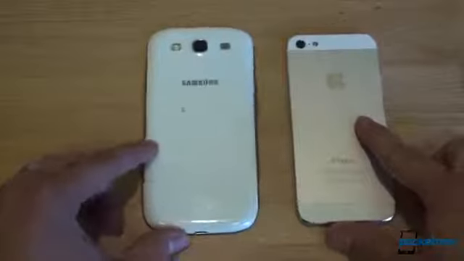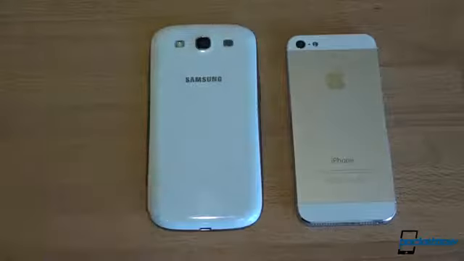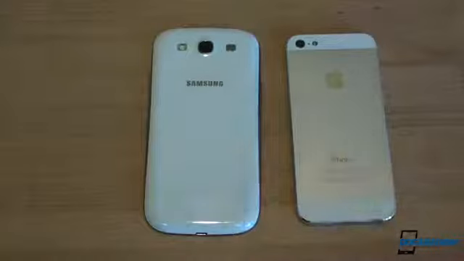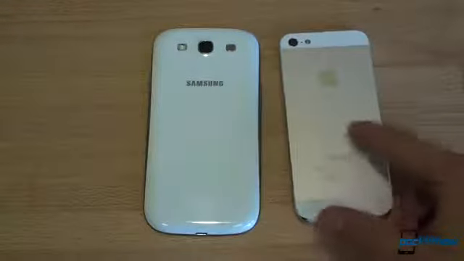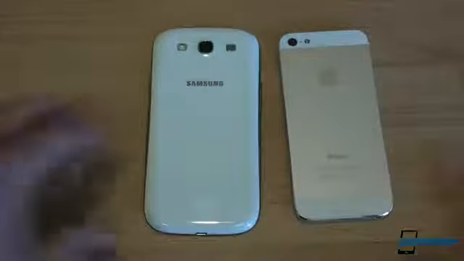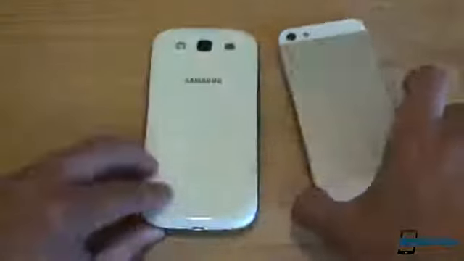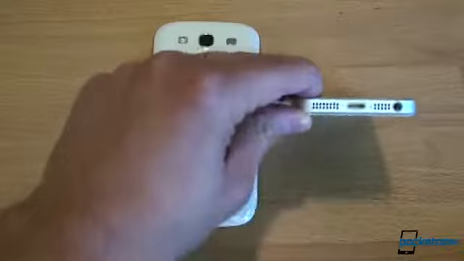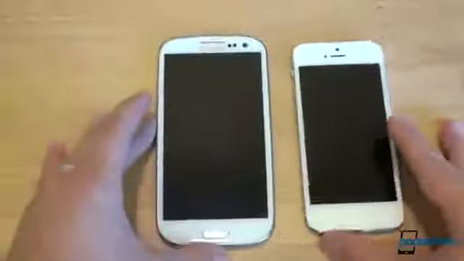The Galaxy S3 has this really shiny plastic on the back, and I always recommend to people that have the Galaxy S3 to get a case because it gets dirty and greasy easily. The iPhone 5, it's still new, remains to be seen whether this brushed aluminum gets dirty and greasy. So far, so good. And on the bottom, Samsung went with the standard micro USB, which is nice, and Apple went with their own proprietary port called Lightning. So, you know, your accessories won't work with that, but they will work with the Galaxy S3. That's just the way things are.